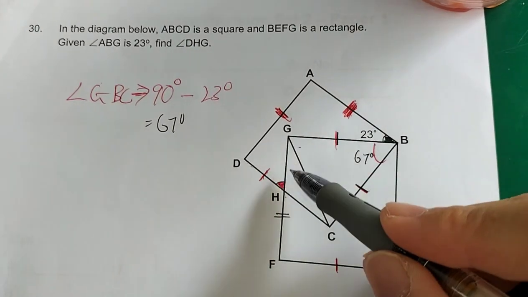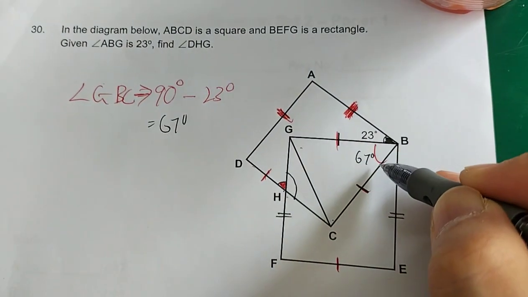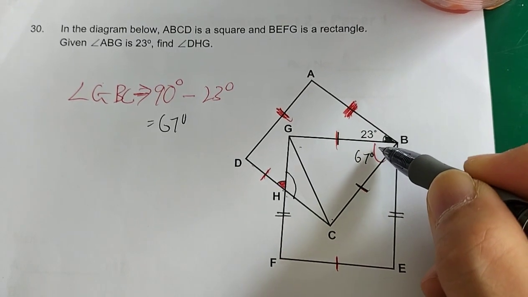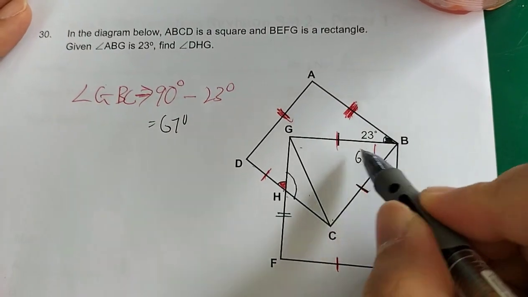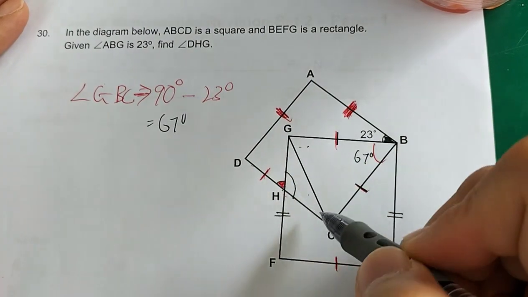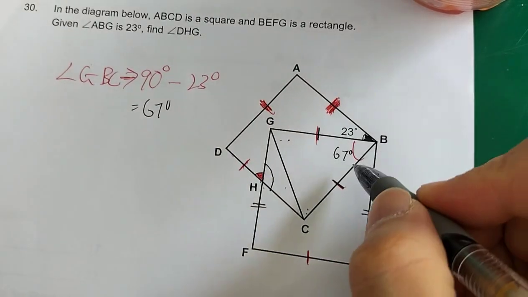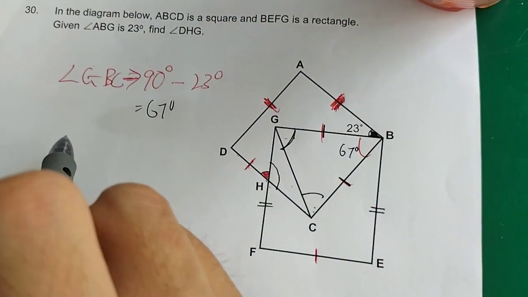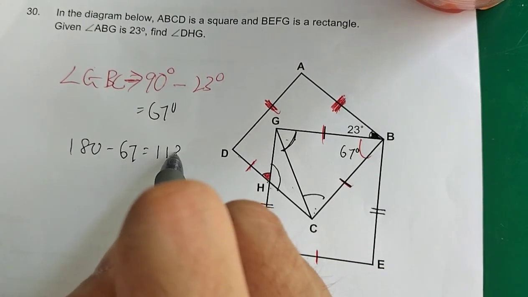Now angle GHC, this angle here, is the same as this angle. Okay, pardon me. So now I see this as an isosceles triangle. Very easy to find out, for example, the angles here or here. Okay, pardon me. Our wind is very strong here. So let me try to find this angle first. This is an isosceles triangle. So I have 180 minus 67. I will have 113 degrees.